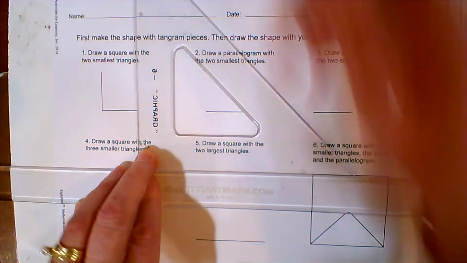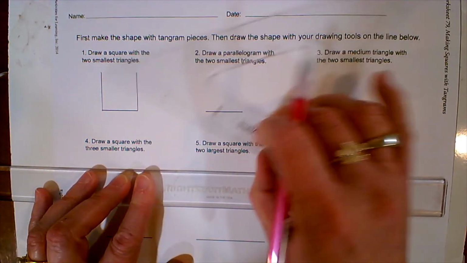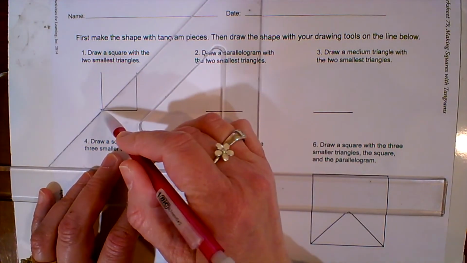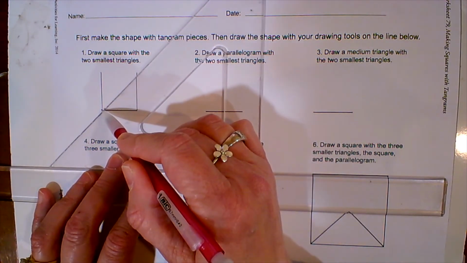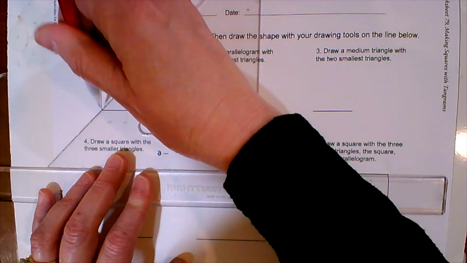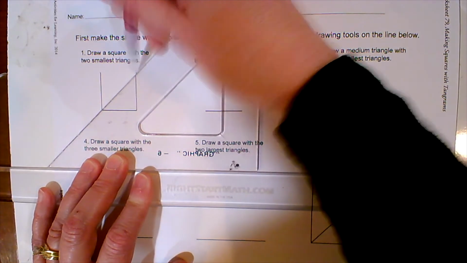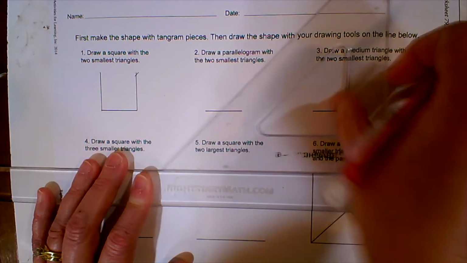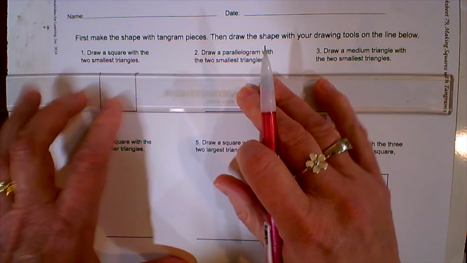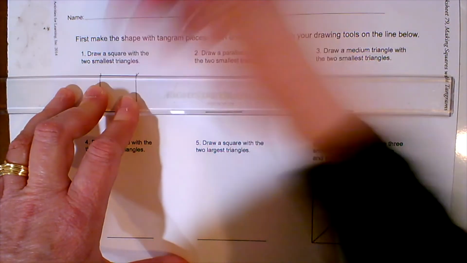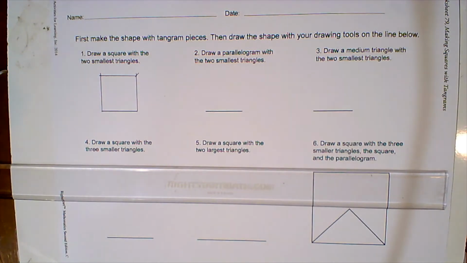Now, to find out how tall the square needs to be, you're going to just flip our 45 triangle around, and we're going to line up the bottom corner of the square to the triangle, and then we're going to draw a tick mark up here on the top. And that is how tall the square needs to be. So we're going to pull our T-square up and finish drawing our square.